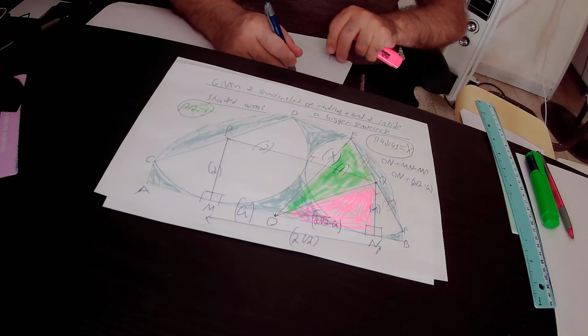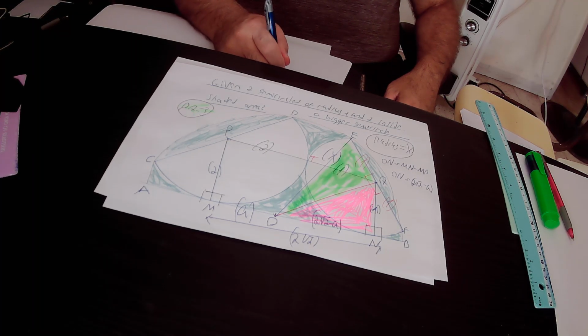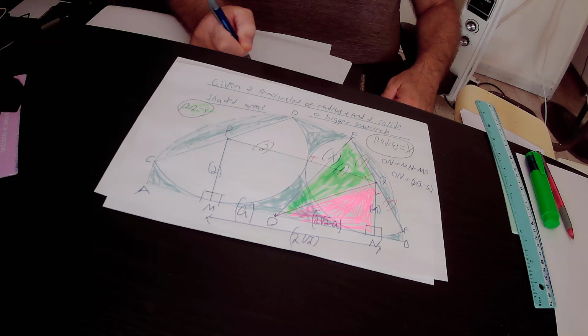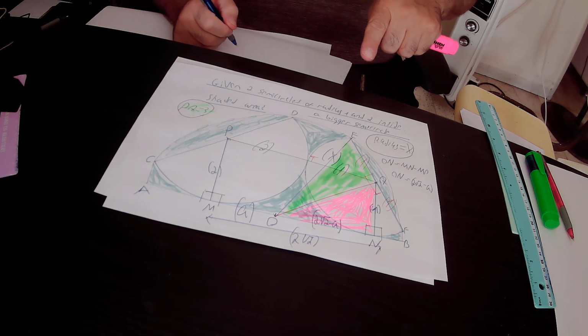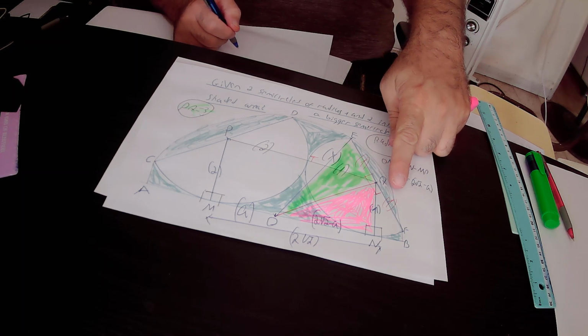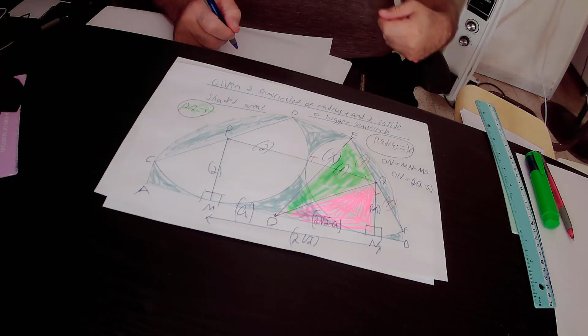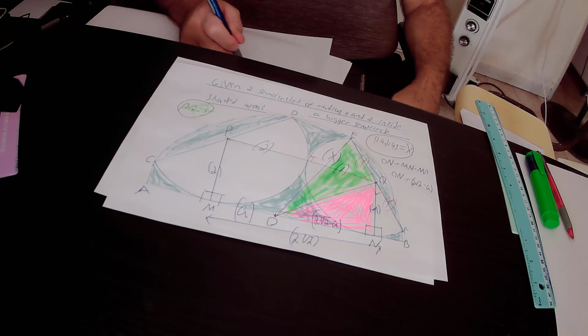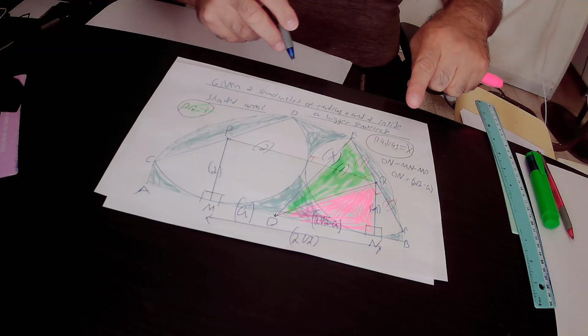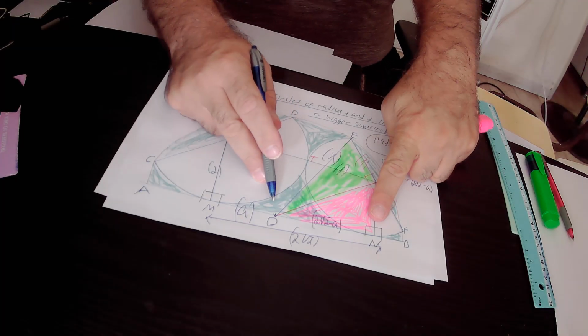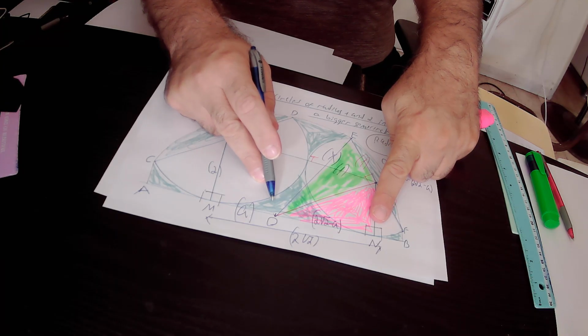So x squared equals 1 plus QN squared. QN is also 1, therefore QN squared is 1 squared, that is 1, plus NO squared. NO equals 2 times square root of 2 minus a, therefore NO squared equals 2 times square root of 2 minus a, squared.